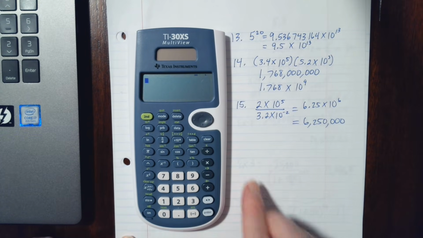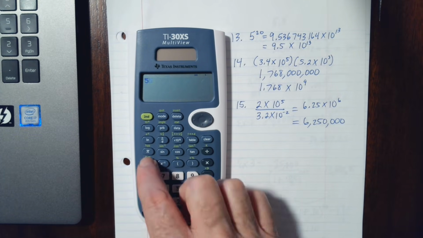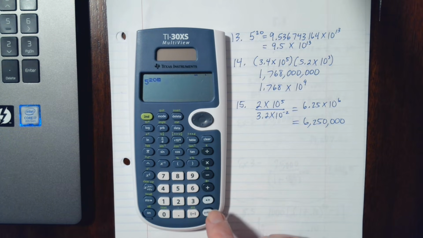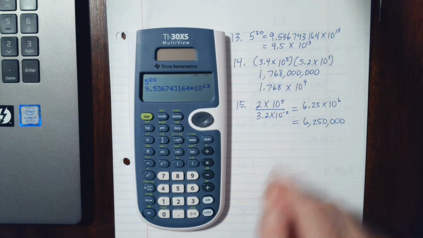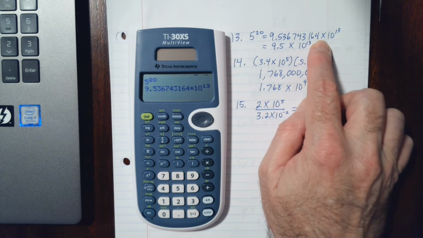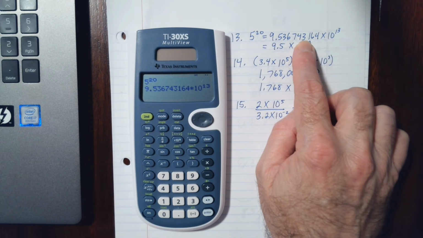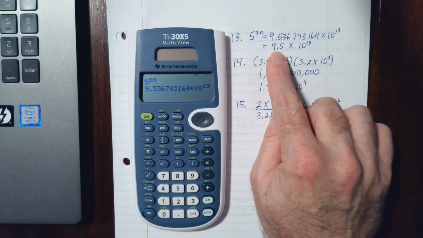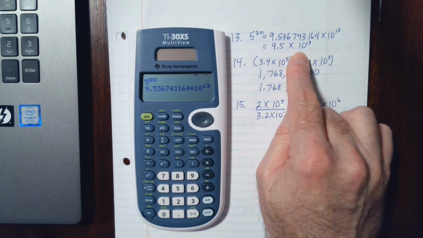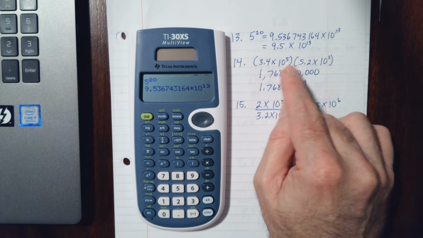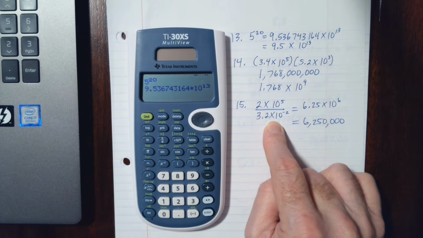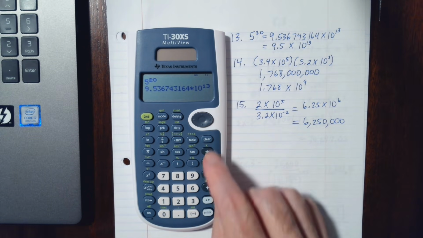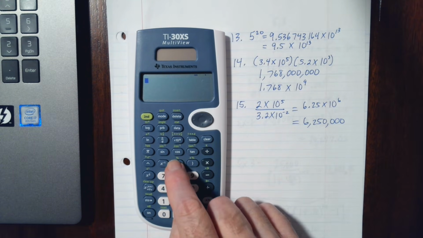Okay, so we have 5 to the 20th power. And you should know that's a pretty big number. So when I hit enter, notice I get this here. This is what we call scientific notation. Now, usually we would round this to maybe like 9.5 times 10 to the 13th. All right, I want to show you how to do a multiplication and a division with numbers that are in scientific notation. All right, so let's go ahead and do number 14 here.